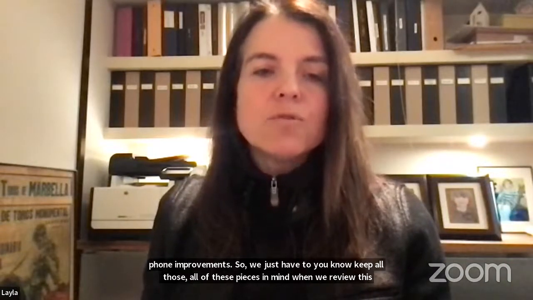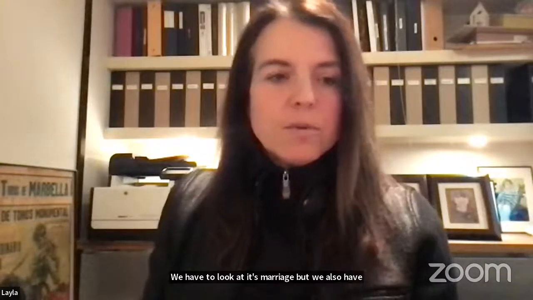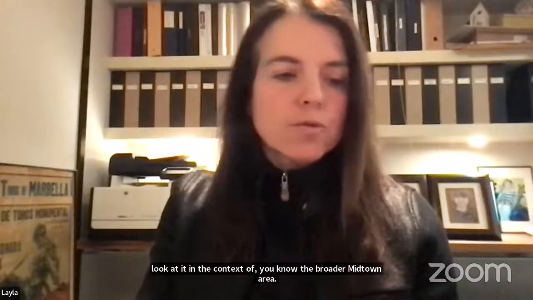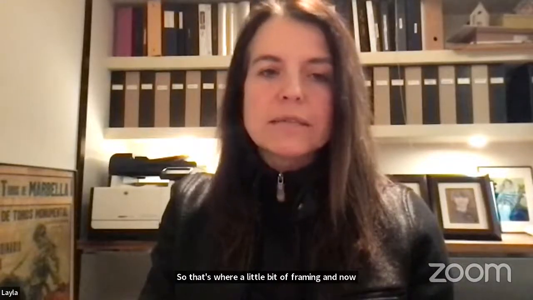We can't really review it simply in a vacuum. We have to look at its merits, but we also have to look at it in the context of the broader Midtown area. So that's a little bit of framing. And now it's up to you for comments. You can use the raise hand function.